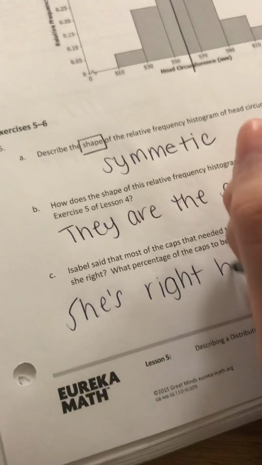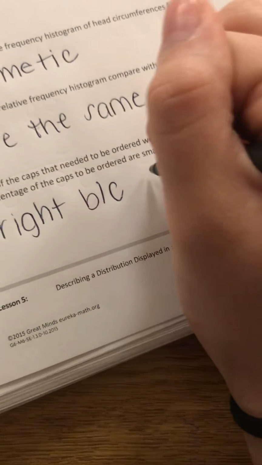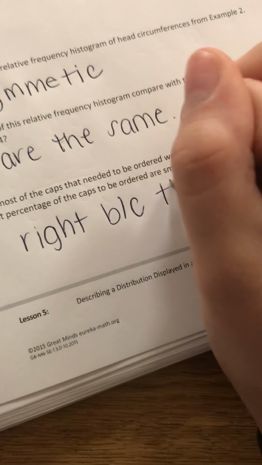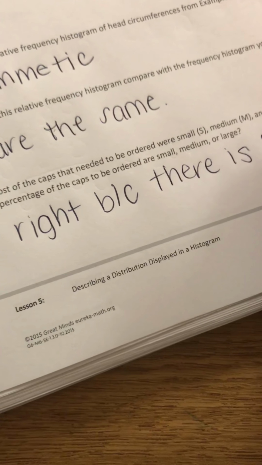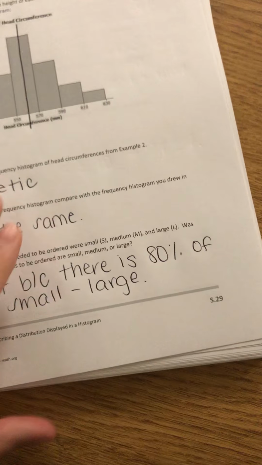Because, and this is a quick way you write because in shorthand, because. She's right because there is 80% of orders in small through large. She's right. We just did that relative frequency to determine how many she needs to order.